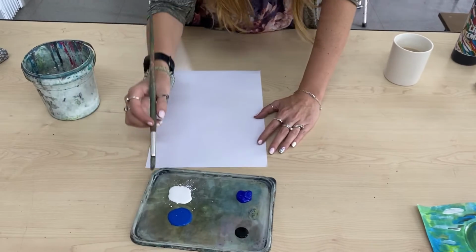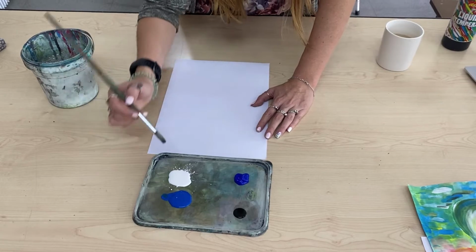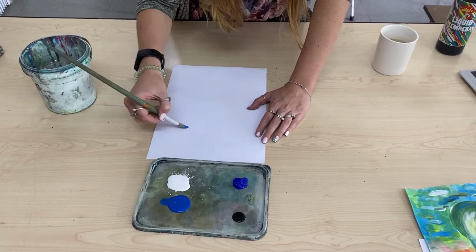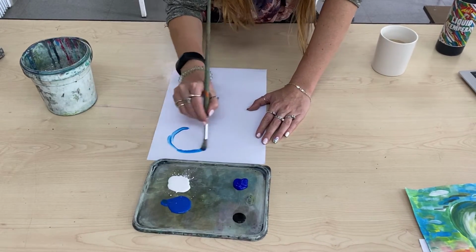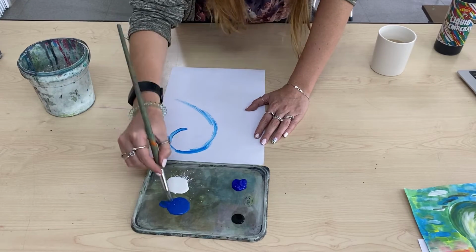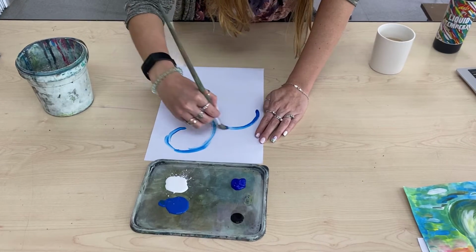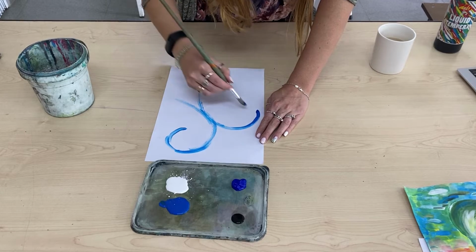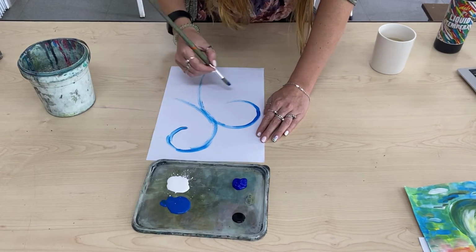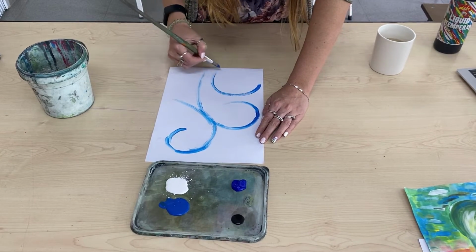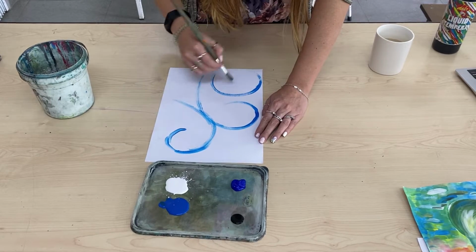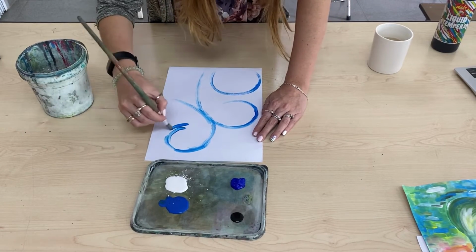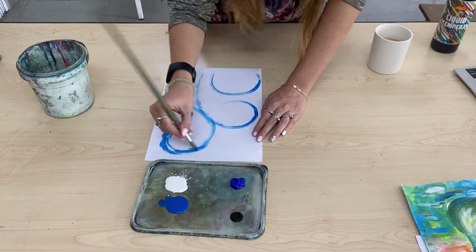Okay, so how Van Gogh did his art is he would get his paint and he would go in like a spiral-like motion. Okay, so what we're going to do is we're going to start by just doing some little swivels around like this. And maybe one like this way. Okay, so it's more like circular. What we're going to do is we're going to just do our painting.